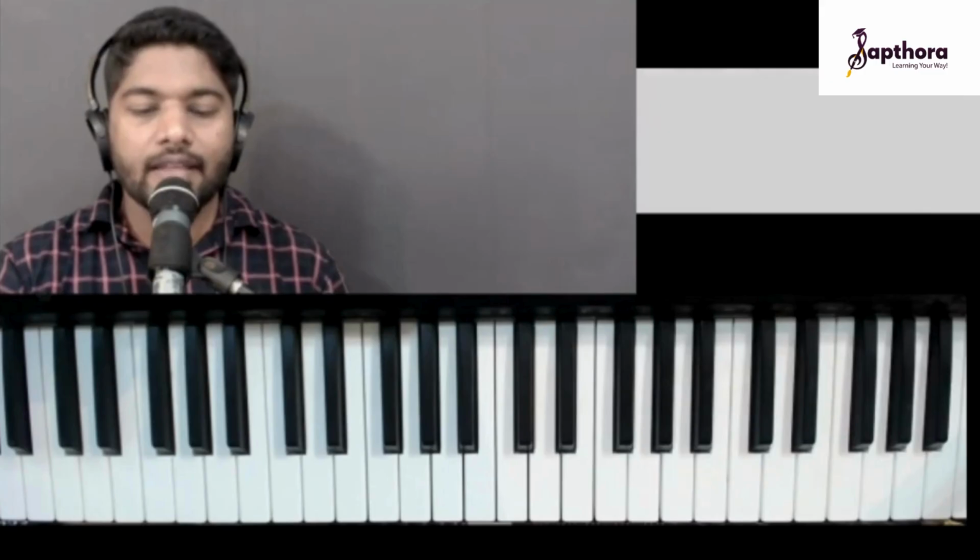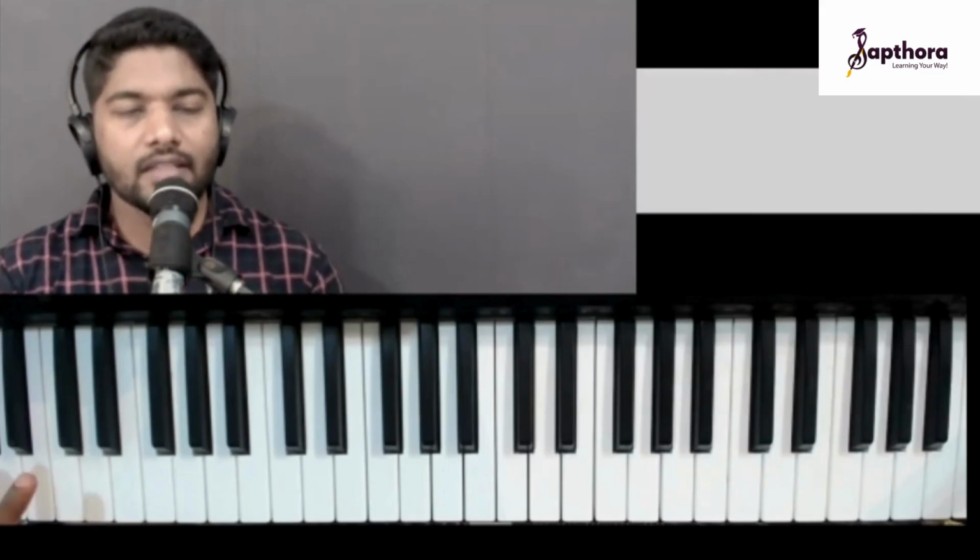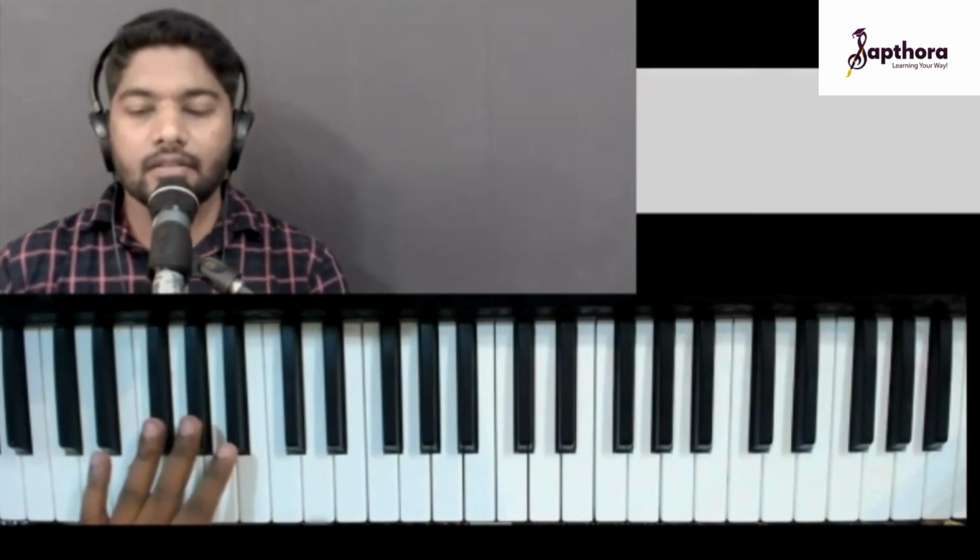This is session 1, and first we are going to identify the keys. On the keyboard we are always going to see 2 sets of black keys, then 3 sets of black keys, then 2 sets, then 3. 2, 3, 2, 3. This follows. This is the pattern that is available on every keyboard and piano.